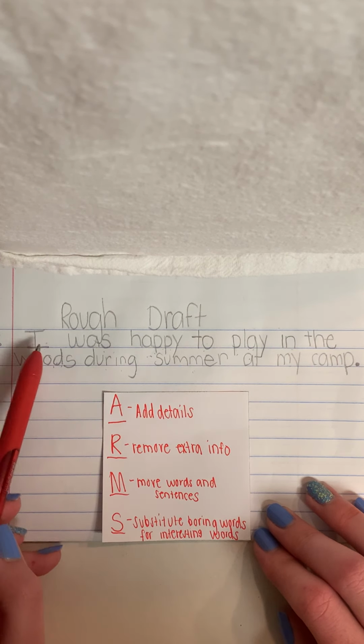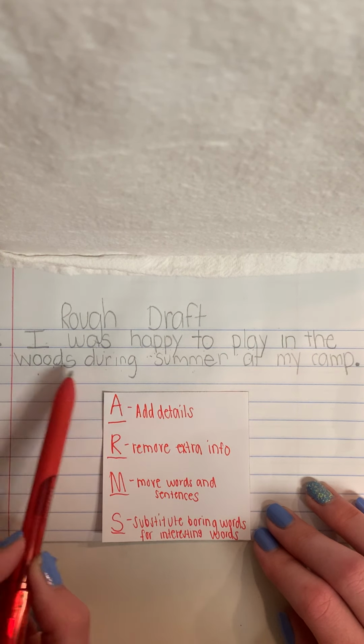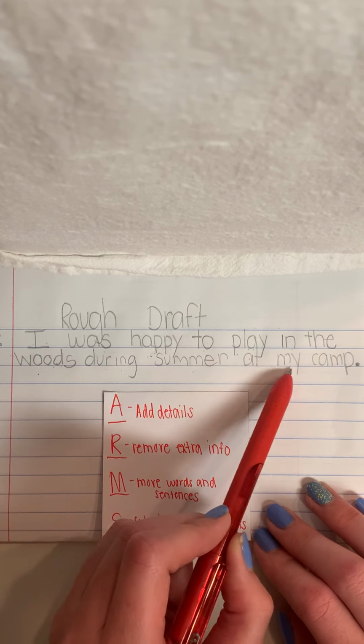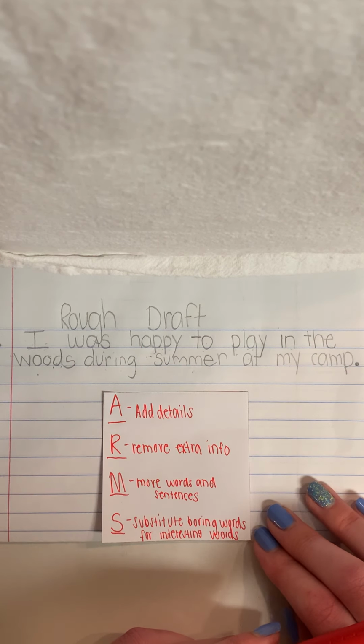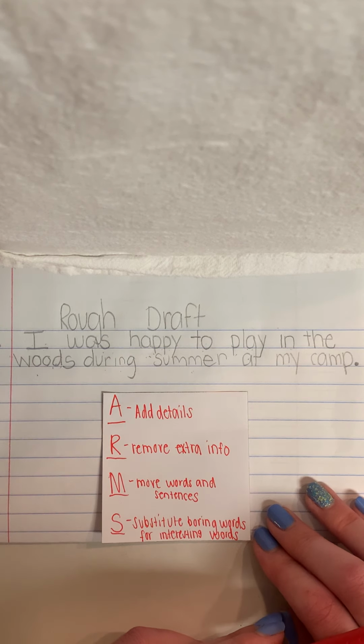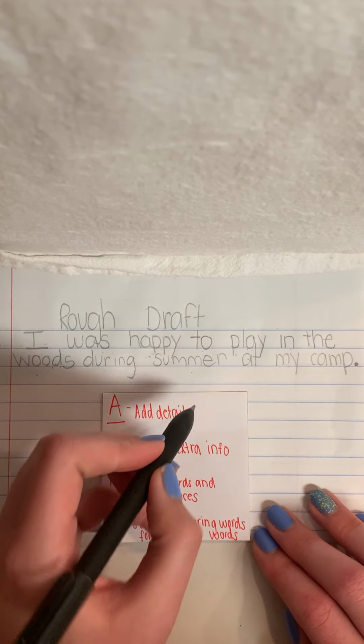I was happy to play in the woods during summer at my camp. If I am thinking about details, I have the details of what I was doing. I was playing. I have the detail of where I was playing, in the woods, and I have the detail of when that was taking place. That was taking place during summer. So I think that I am actually okay there.